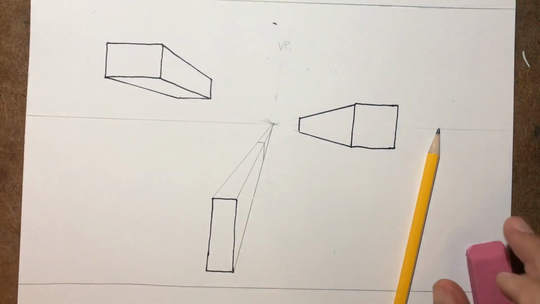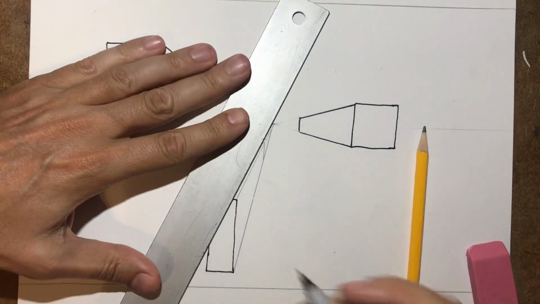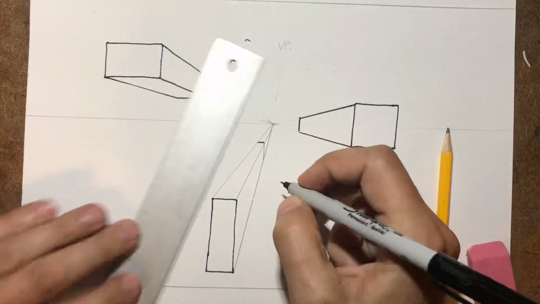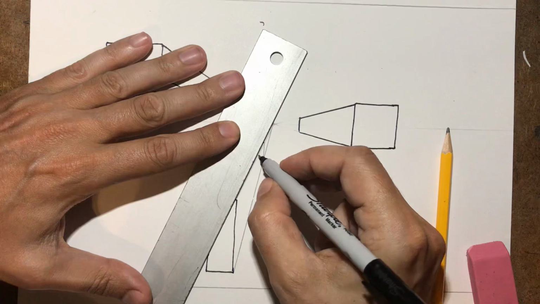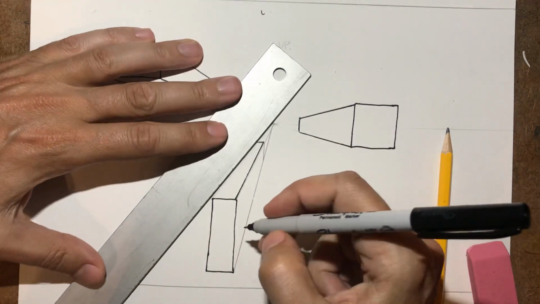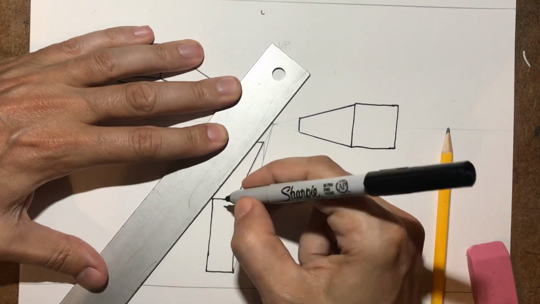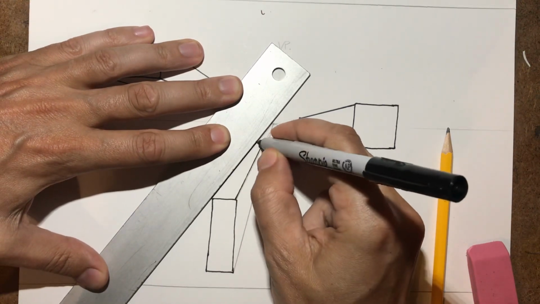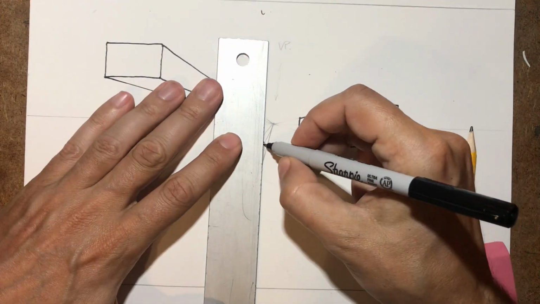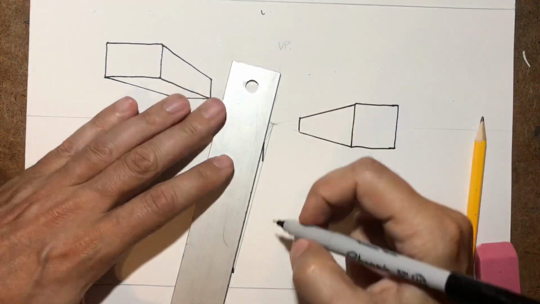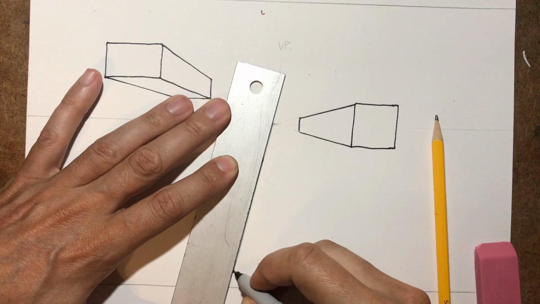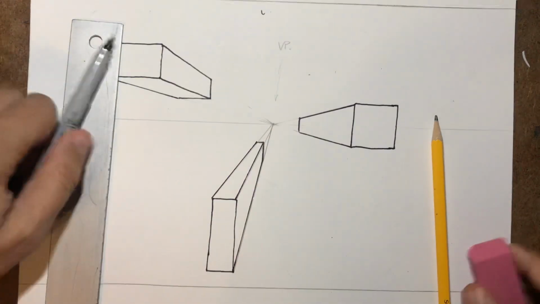So going back into space, I'm going to trace it out a little bit darker so you guys can see it a little bit easier. This is what a 3D version of my shape will look like going back toward a single one-point vanishing line.